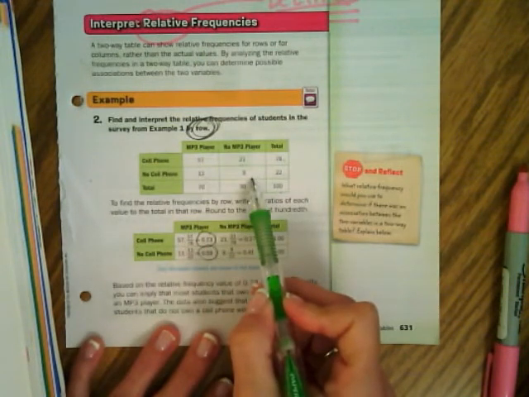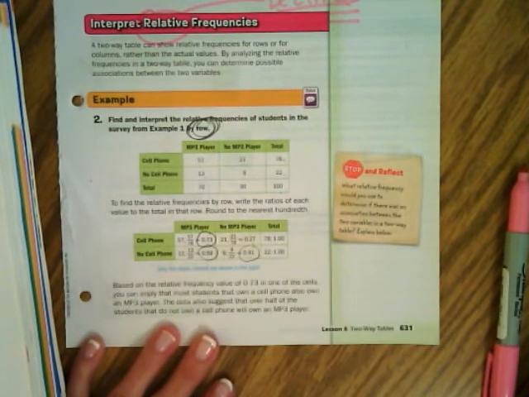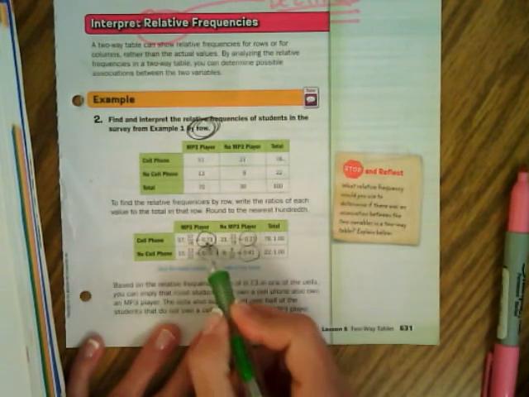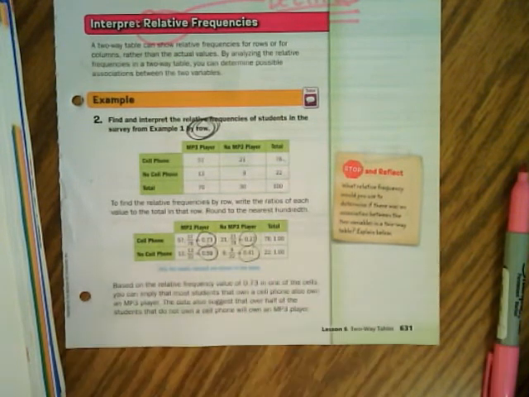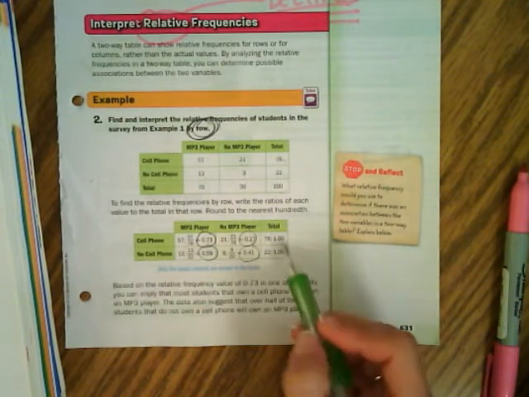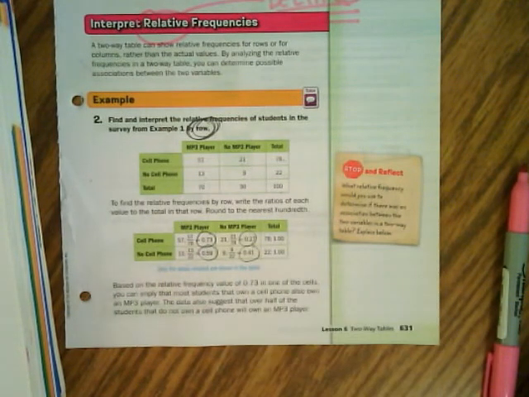No cell phone, no MP3 is 9 out of 22, so it's represented there. Now, when you add 0.73 and 0.27, you get 1.00. Now, there may be times because of rounding, you might be slightly off, but you should be close to 1. Okay?